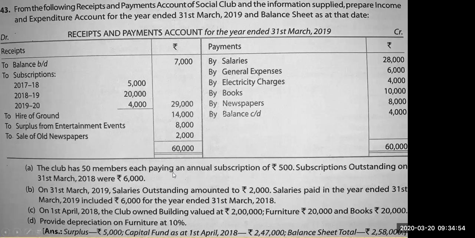Now come to this question 48. From the following receipt and payment account, prepare income and expenditure account for the year ended 31st March 2019 and the balance sheet as at date. Now you have to prepare income and expenditure account and closing balance sheet. Before making current year balance sheet, you must know the capital fund. Means you must prepare the opening balance sheet first. From the opening balance sheet, you will get the amount of capital fund. Why am I using the word capital fund? Normally in the balance sheet we write capital only.